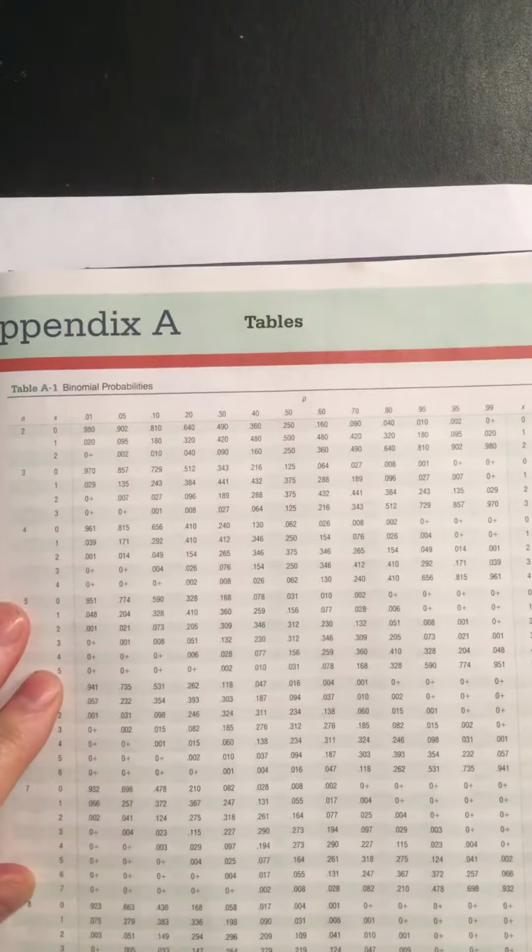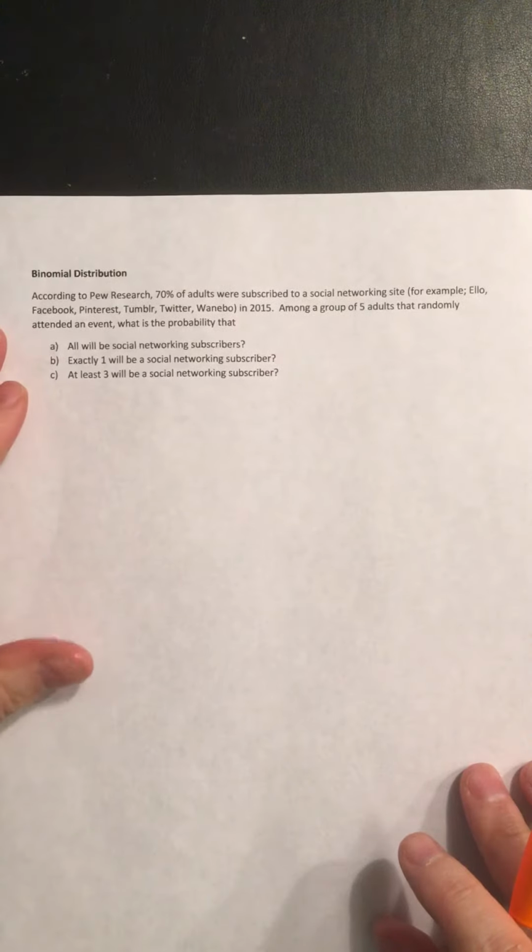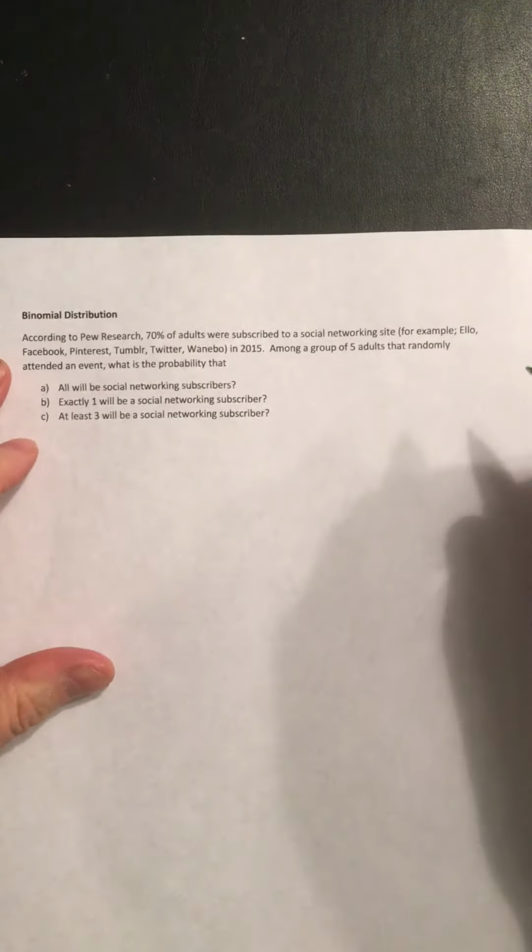Okay, what I'm going to do here is demonstrate how to conduct a binomial distribution analysis for a given scenario. We'll be using the binomial probabilities distribution table in the back of your text. And let's discuss the scenario.